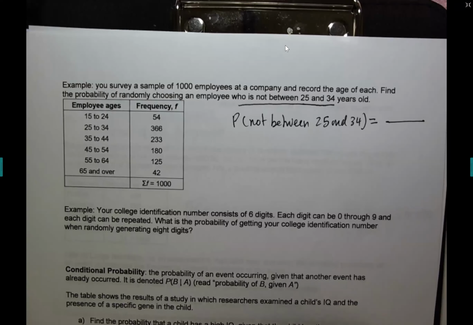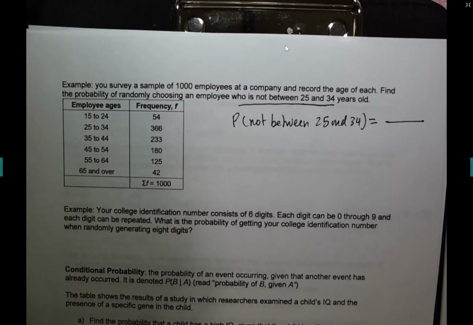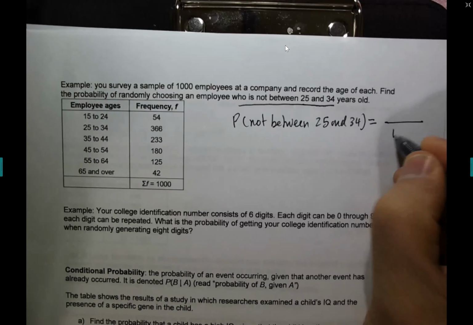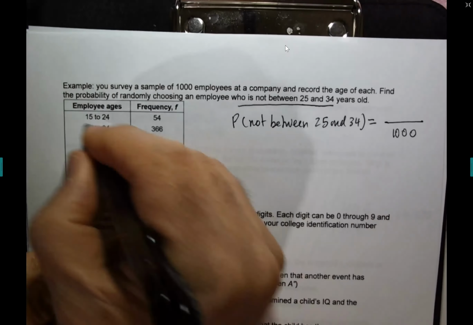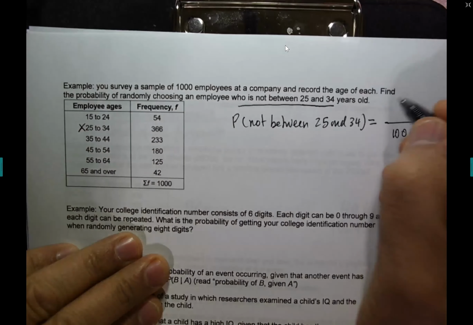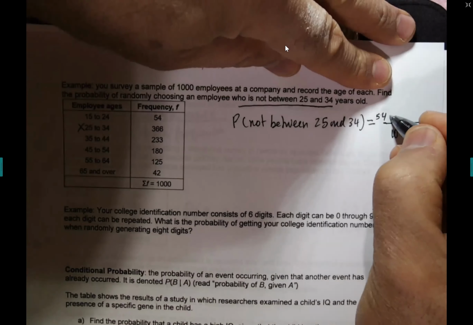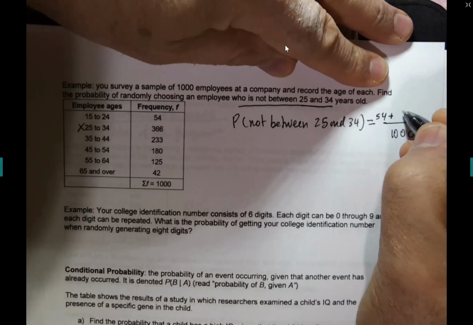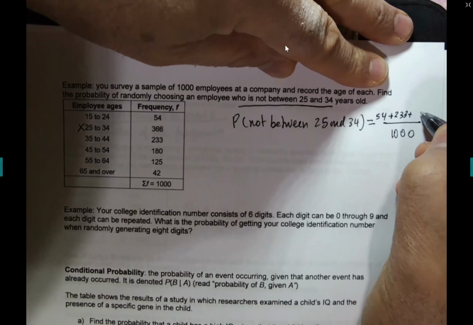What would you do? Of course, add up all the frequencies of the people who are not 25 to 34, and then divide by 1,000. That's one way to do it. Okay, good. I'm going to do this. So we want to exclude this. So it's going to be, as you said, 54 plus 233 plus 180.